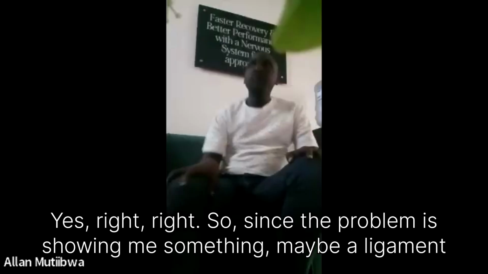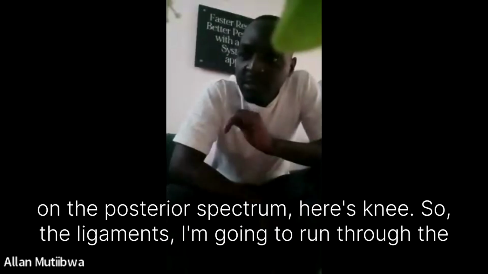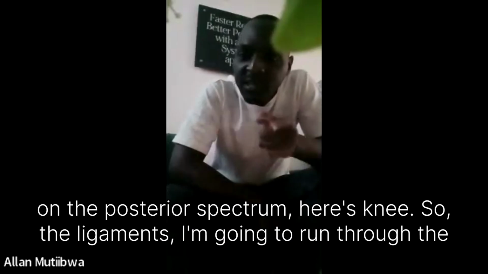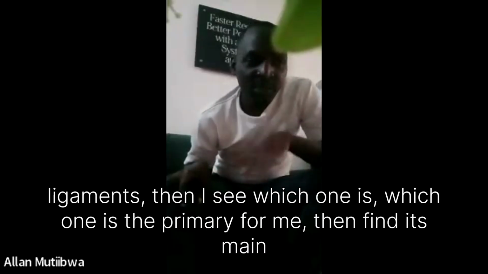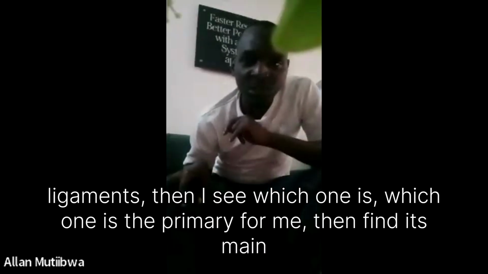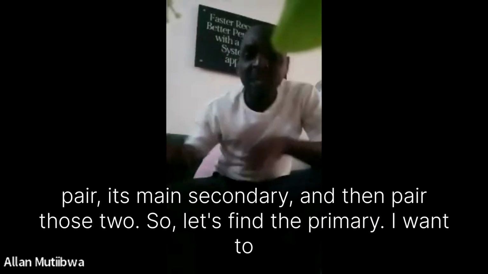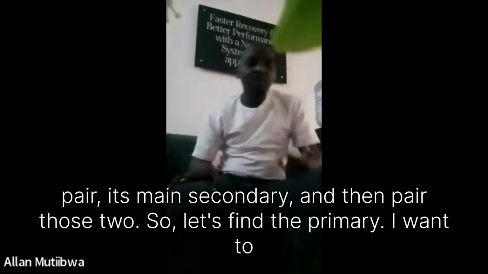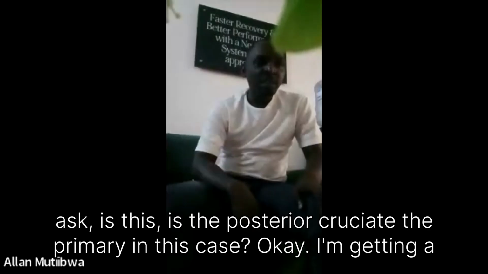Yes, right. So since the problem is showing me something, maybe a ligament on the posterior aspect of his knee, I'm going to run through the ligaments, then see which one is the primary for me, then find its main secondary, and then pair those two. So let's find the primary. I want to ask, is the posterior cruciate the primary in this case?